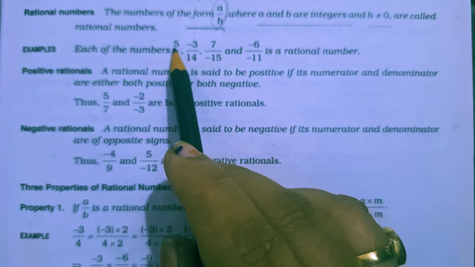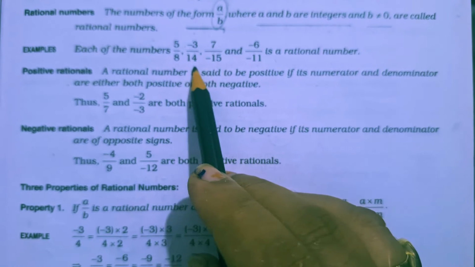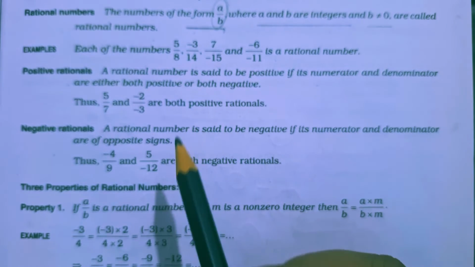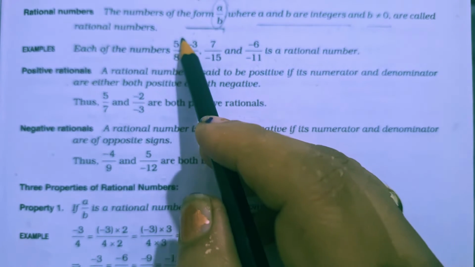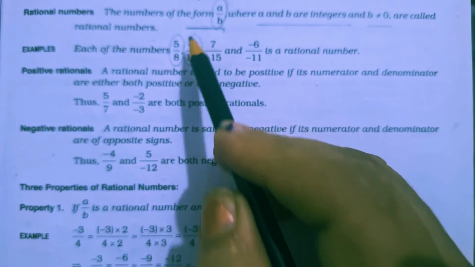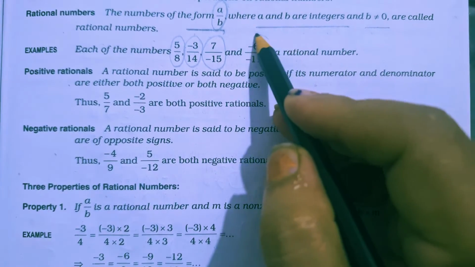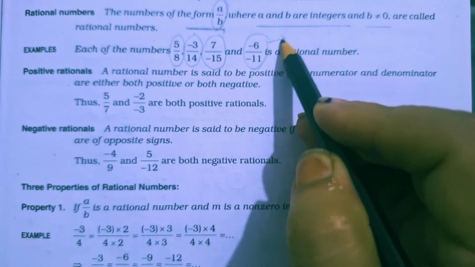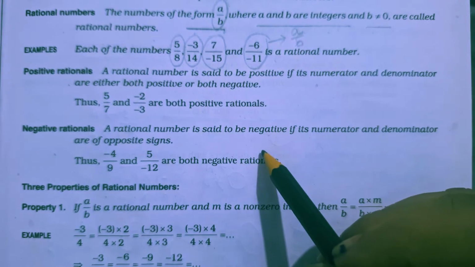We notice that all these numbers, that is 5, -3, 7, -6, 8, 14, -15 and -11, are all what? They are all integers. That means -3 by 14, 7 by -15 and -6 by -11 all are in the form of a upon b, where a and b both are integers.